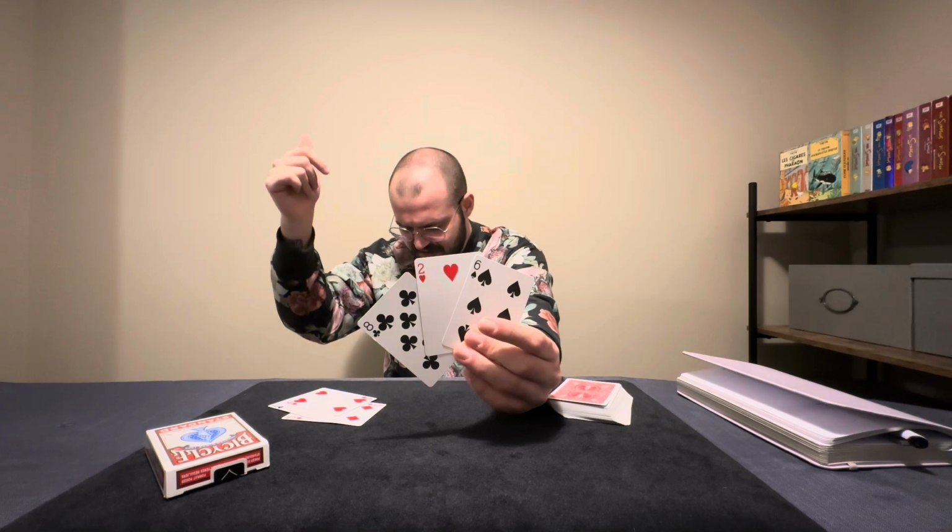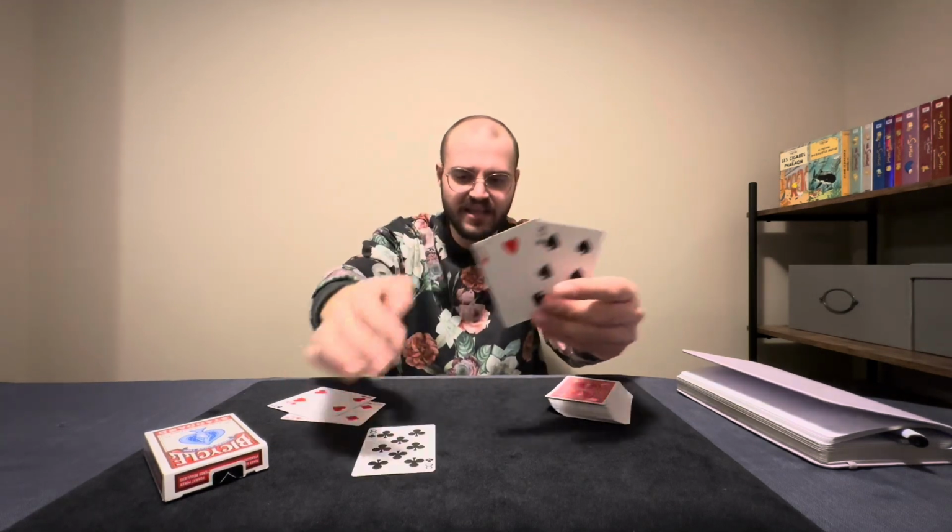Eight of clubs, 2 of hearts, 6 of spades. And that would be the 8 of clubs, 2 of hearts, 6 of spades. So that is one of the routines that you can achieve with what you learned in the download. And you can see how powerful this could be using the most simplest of principles to achieve this. It really is so simple to do.